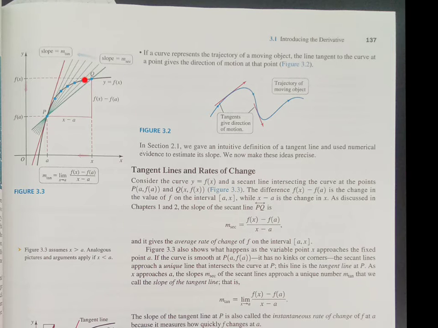But anyway, as we shrink the distance between A and X, we get closer and closer to the instantaneous rate of change. We're no longer dealing with the average rate of change once we get to the tangent line. So these are two separate things, and you will be asked about both of them.